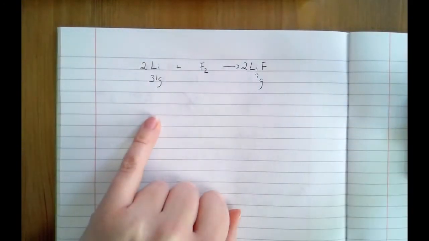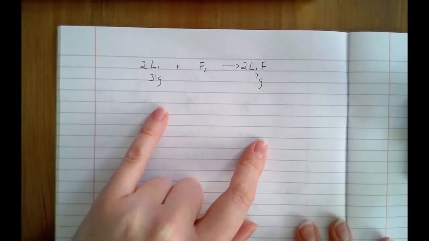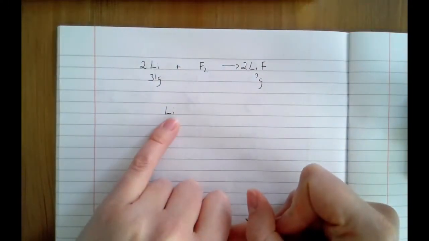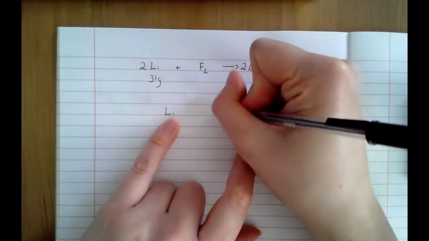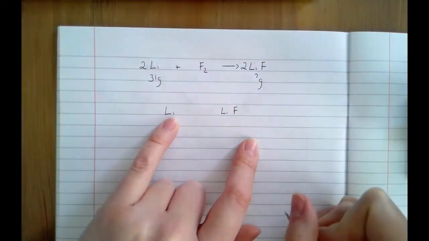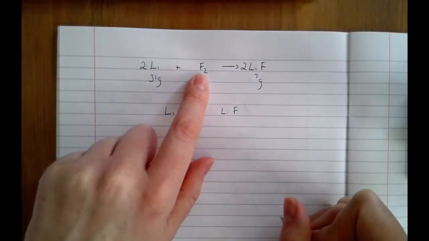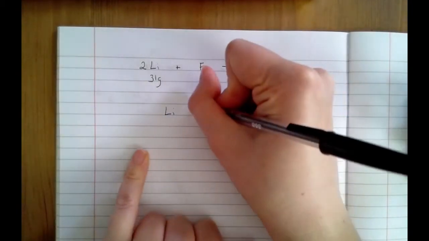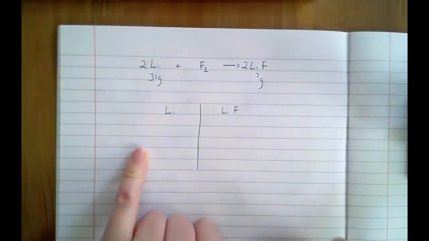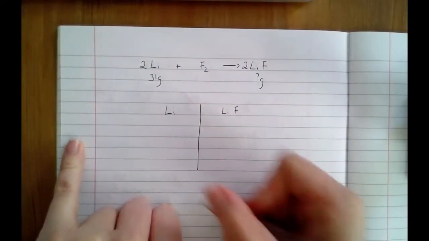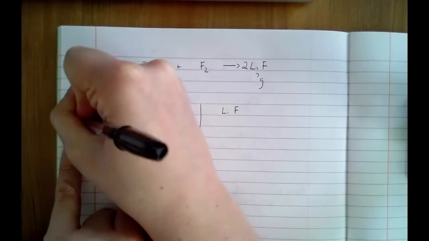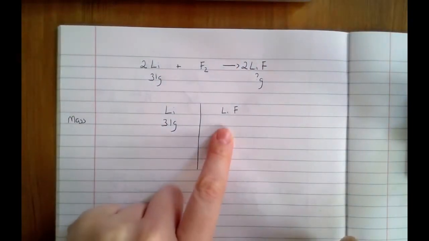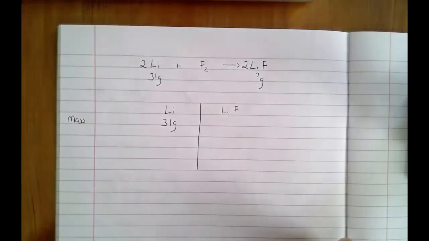So to do this, I'm going to draw out the same table that I had before. I am given the mass of lithium, and I'm trying to find out how much lithium fluoride I am making. I'm not asked about fluorine, and I'm not given information about fluorine. So for the rest of this question, I can ignore the fluorine and just focus on the lithium and the lithium fluoride. I'm given the mass of lithium as 31 grams, and the mass of lithium fluoride produced is what I'm trying to find.